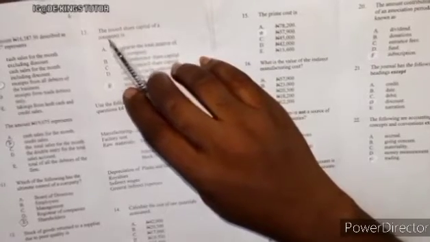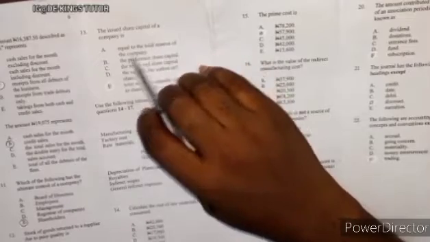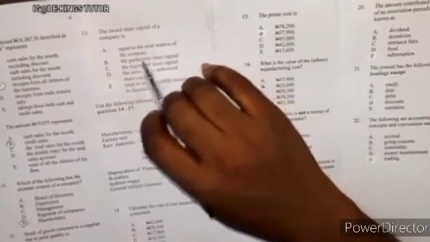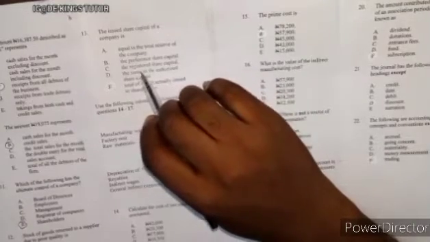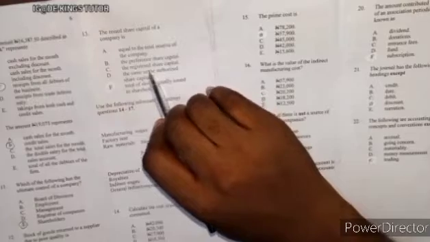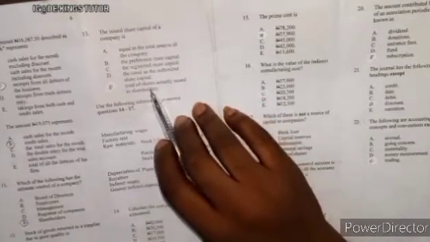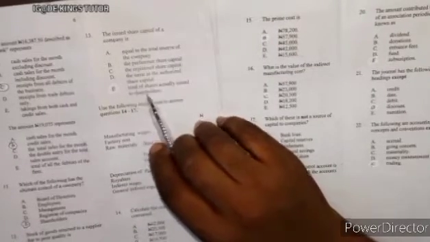Now 13, the issued share capital of a company is dash. A, equal to the total reserve of the company. B, the preference share capital. C, the registered share capital. D, the same as the authorized share capital. E, the total of shares actually issued to the shareholder. So we have different aspects of the capital.